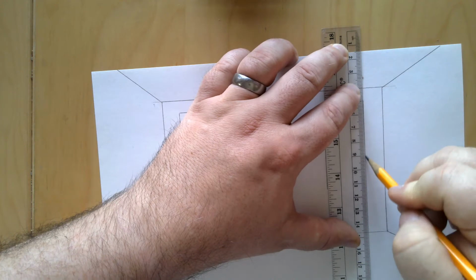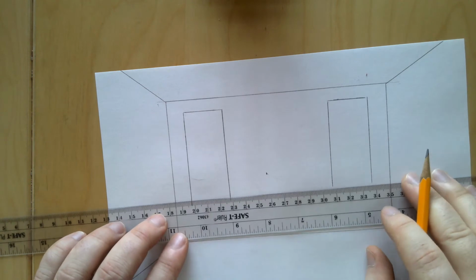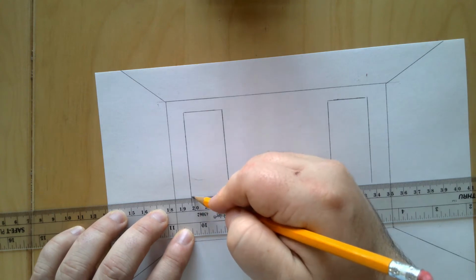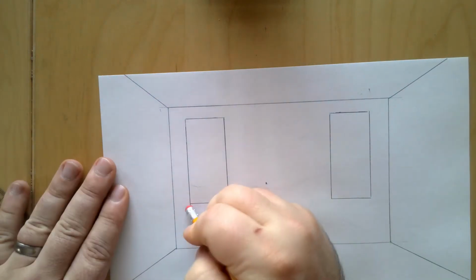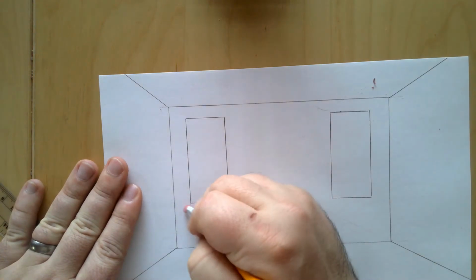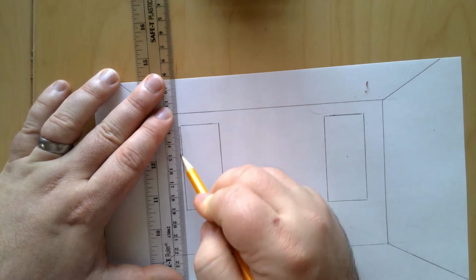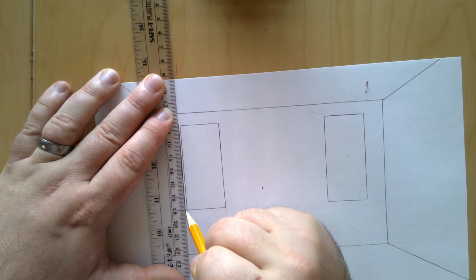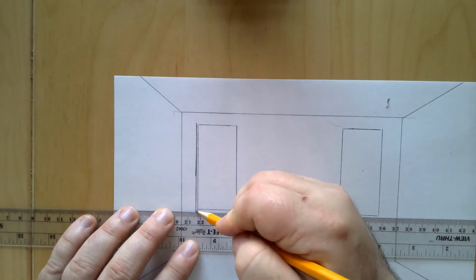And then right where these windows end, and most windows have some trim around them. So for the trim, it's pretty simple. I'm just going to go right around the edges, drawing a thin line. Going all the way straight across, and do the same thing with the bottom.